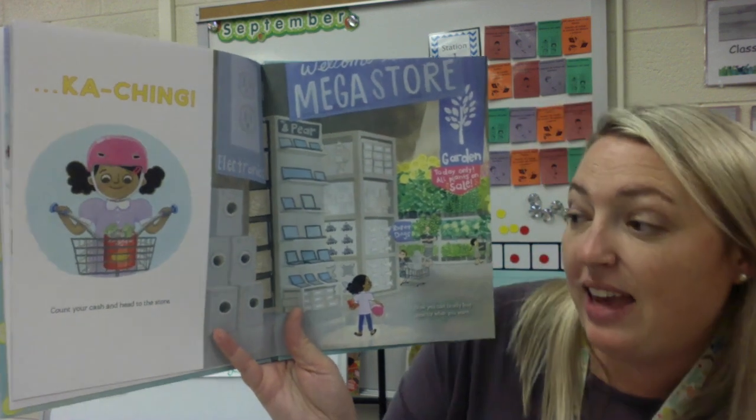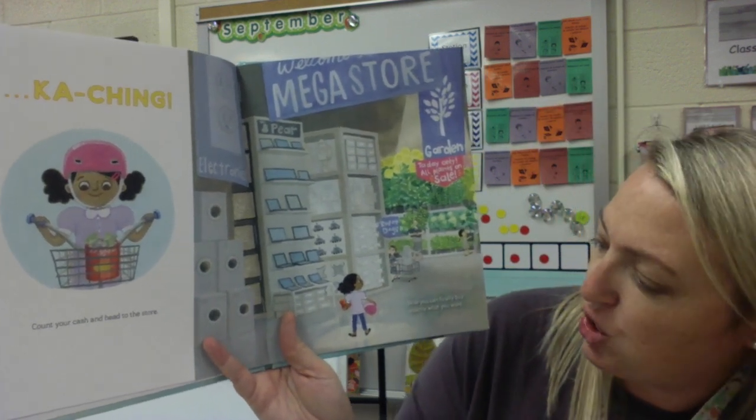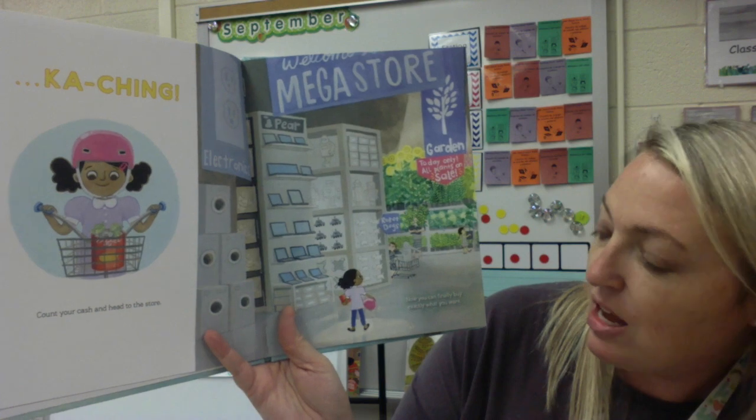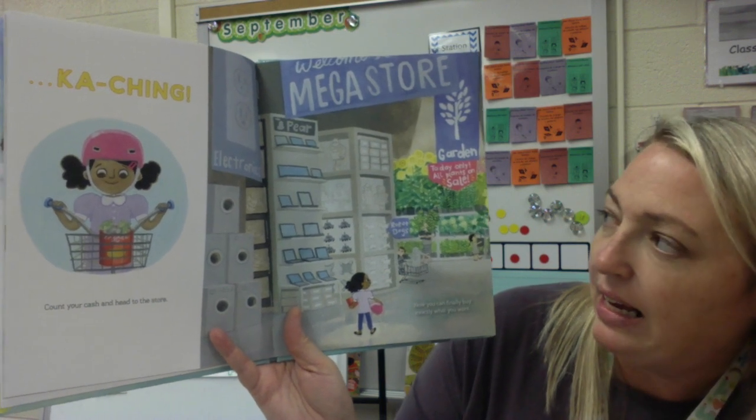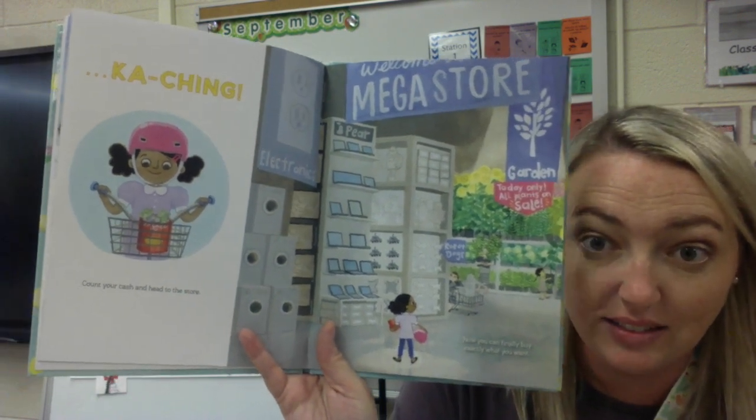Ka-ching! Count your cash and head to the store. You can finally buy exactly what you wanted.